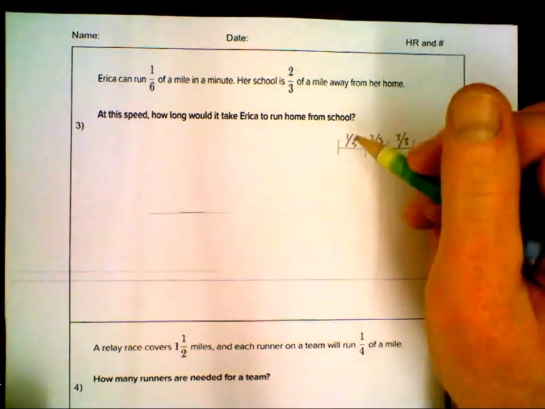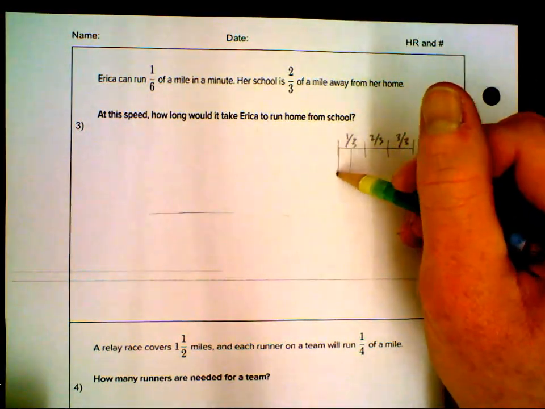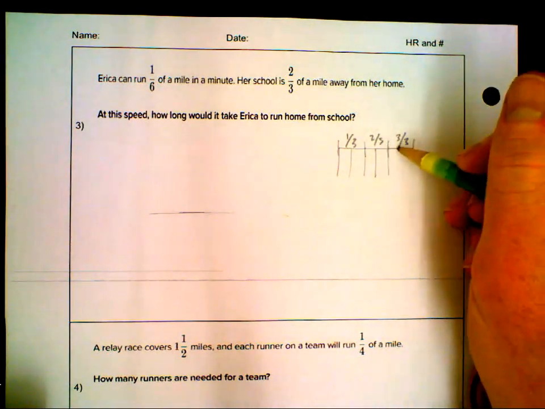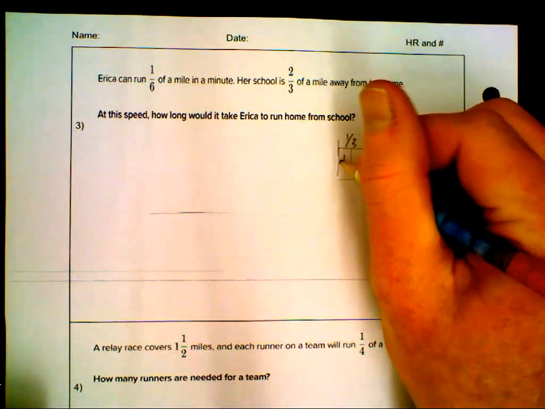I will note on a line here, if I had cut this into thirds, this is 1/3, 2/3, 3/3. If I cut these pieces in half, very similar to what we saw with our 12ths, this gives me 6.